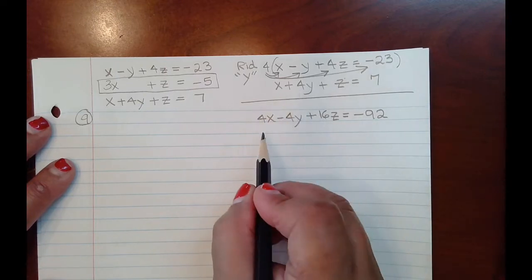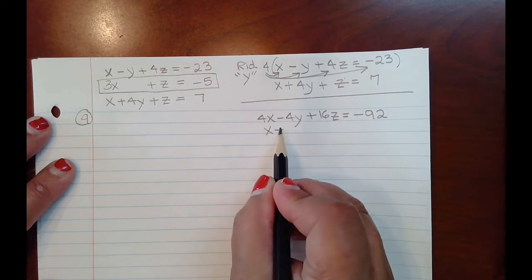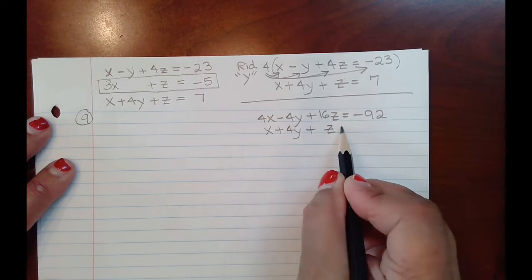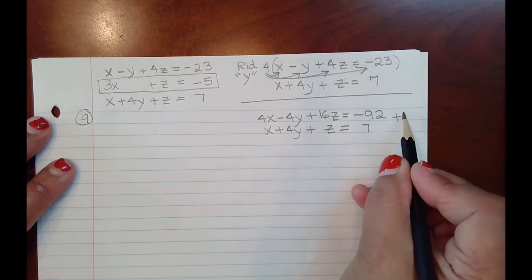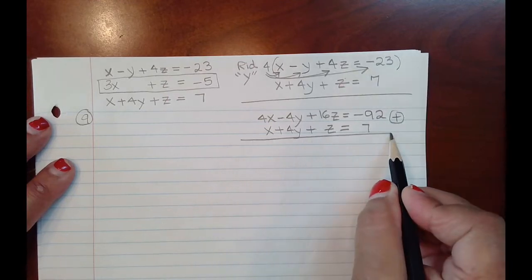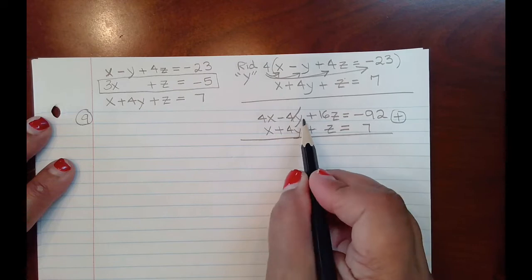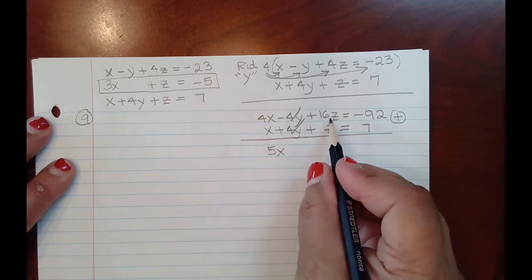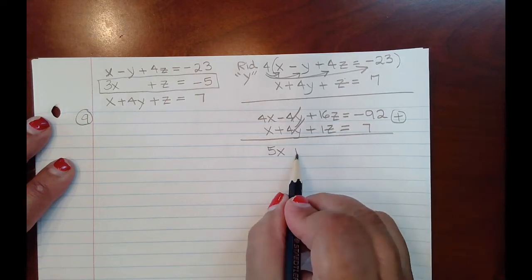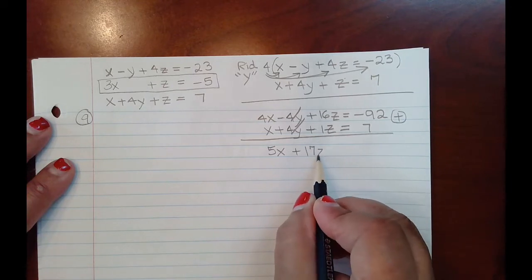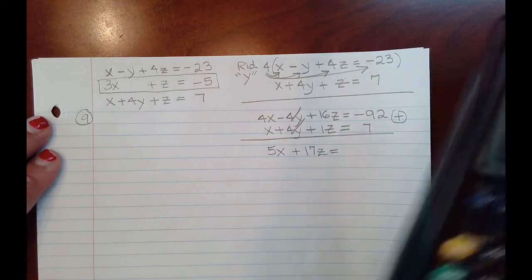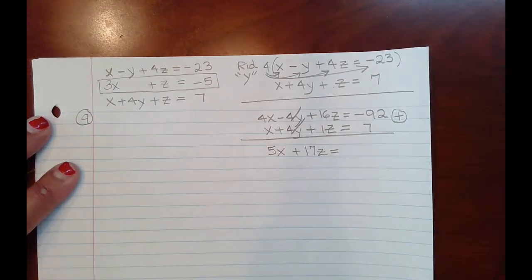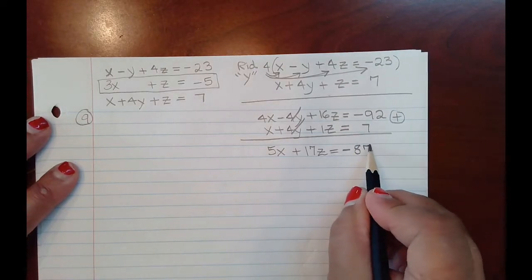And then the equation below it, which it's about to cancel the y's with, is x plus 4y plus z is equal to 7. And then I'm going to combine these. The y's are canceling. We have 5x. We have 17z. 16 plus 1 is 17 on our z term, is equal to negative 92 combined with 7, and that will be negative 85.